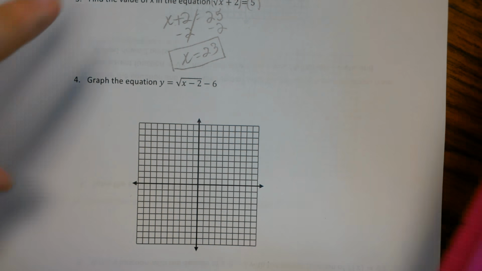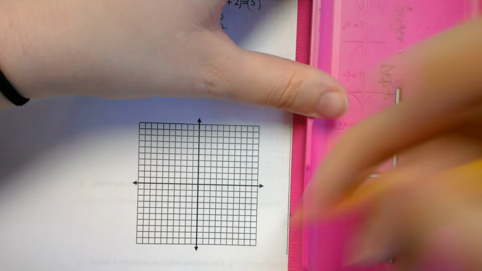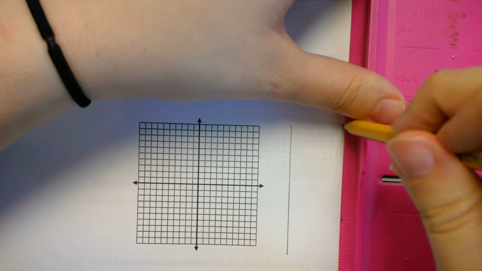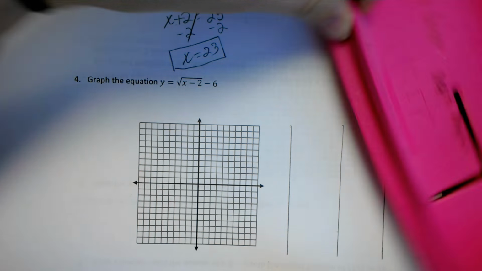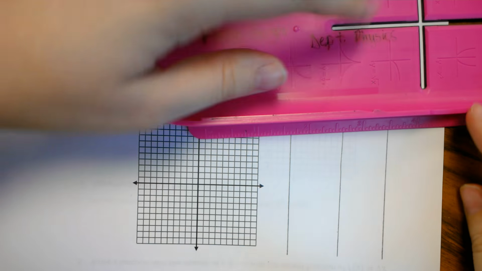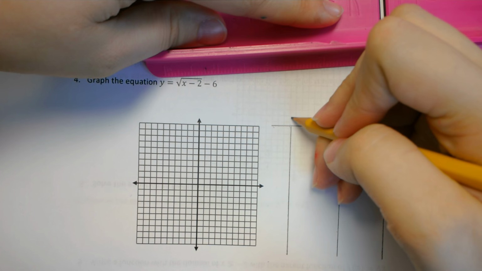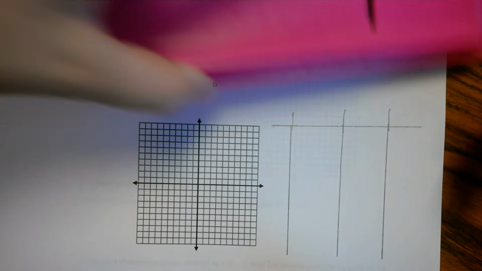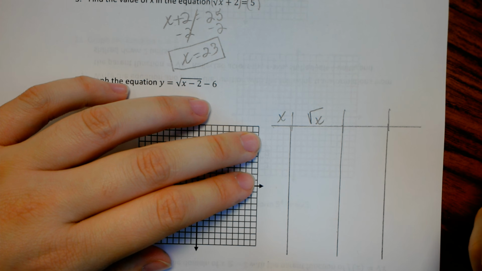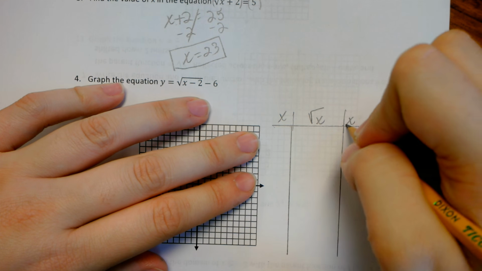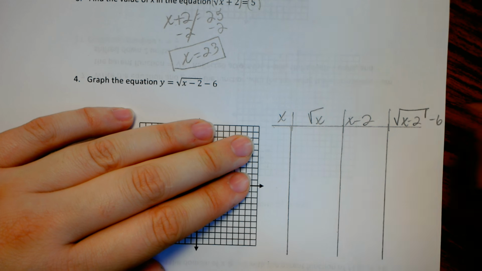For this one, you can put it in the calculator. I'm going to make a table, looking at x and square root of x, then x minus 2 and the square root of x minus 2 minus 6.